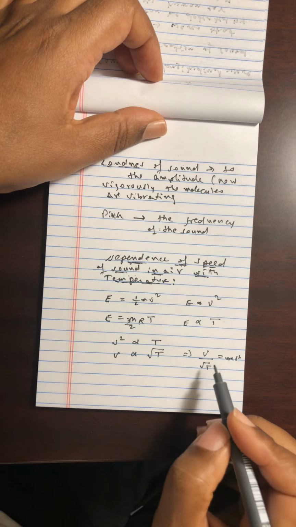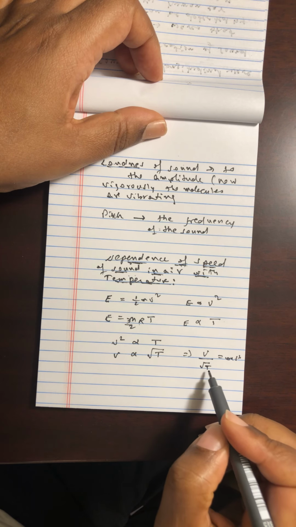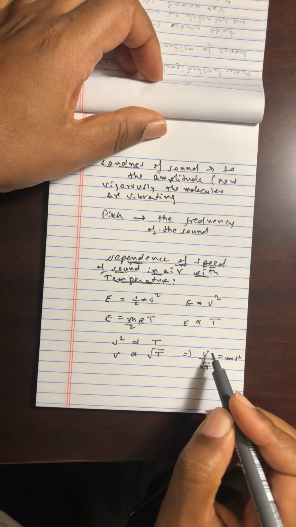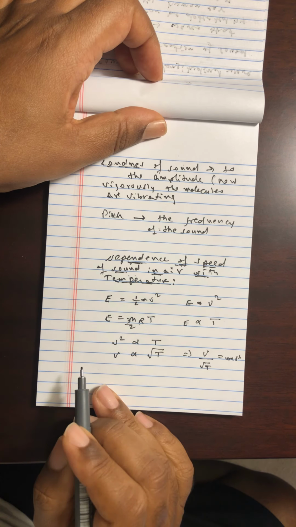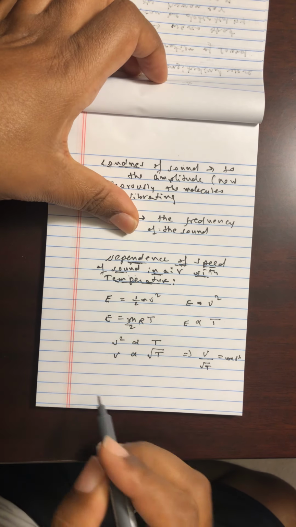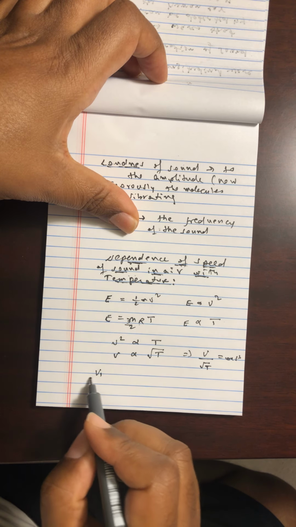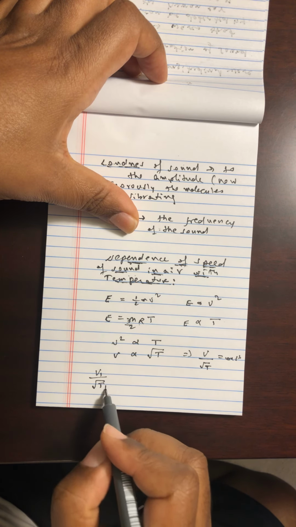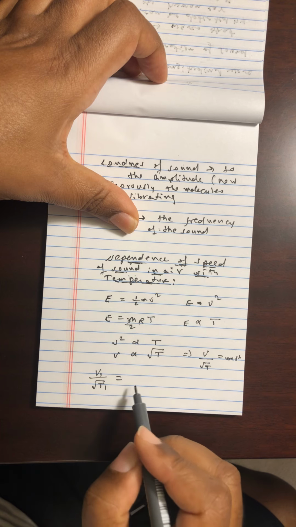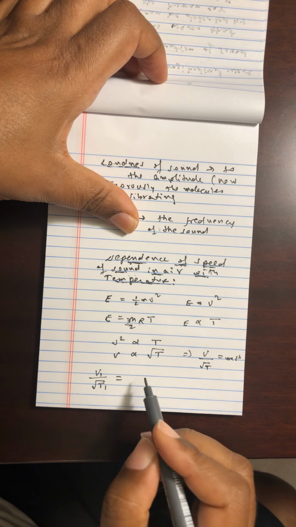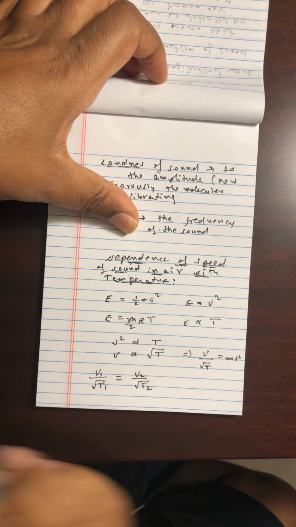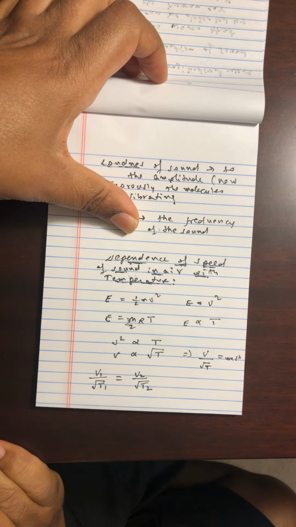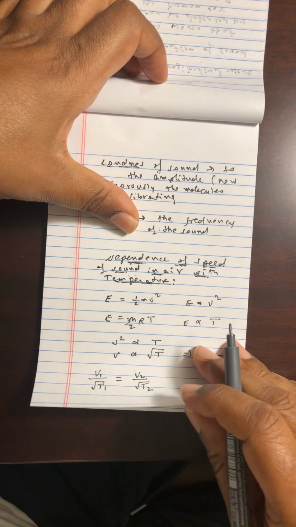So what this means is, when temperature changes, the speed will change, but this ratio remains a constant. If you take two states, the first state, V1 over the square root of T1, equals the second state. If the temperature changes to T2, the speed will change, but the ratio between the speed and the square root of temperature will remain a constant.